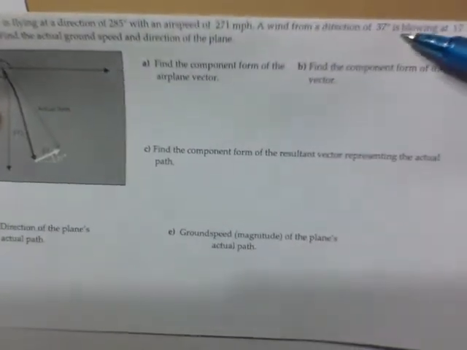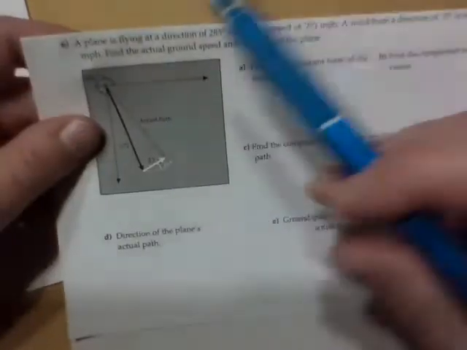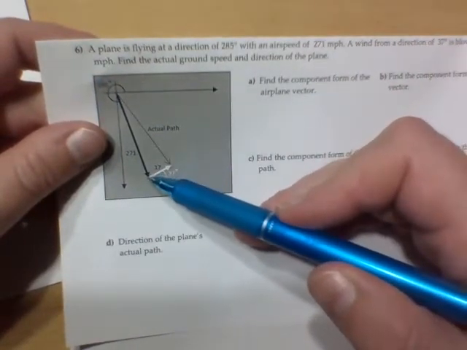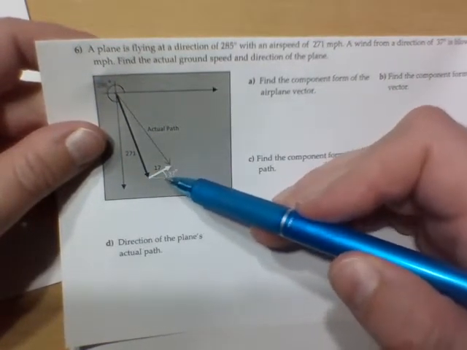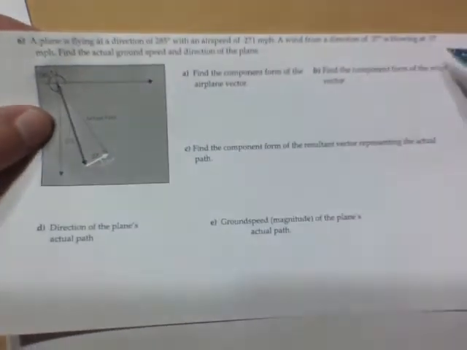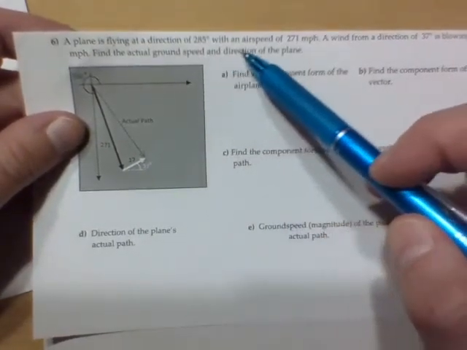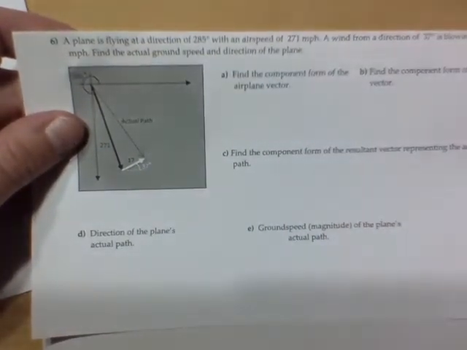A wind from the direction of 37 degrees is blowing at 17 miles per hour. So notice that taking this angle and making it 37 degrees to the north there is going to now have a label of 17. And we need to find the actual ground speed and the direction of the plane.